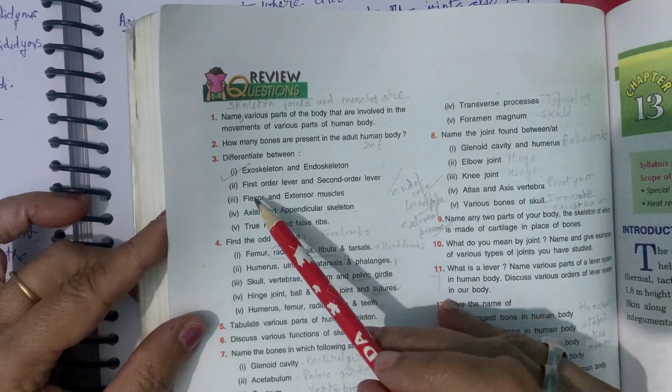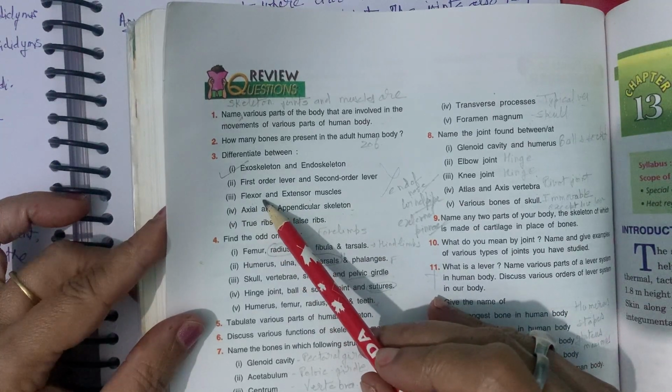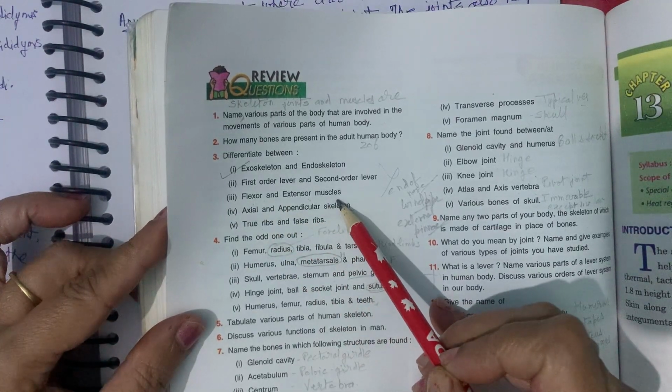Flexor muscles, they are the biceps. Extensor muscles, they are the triceps. They are present above the arm. Extensors are on the lower side of the arm.